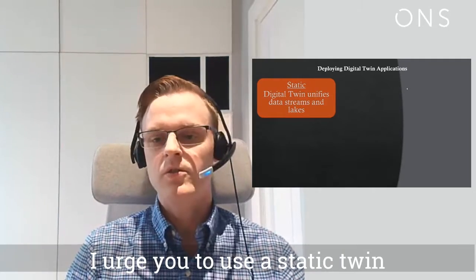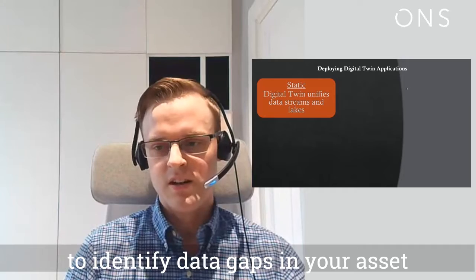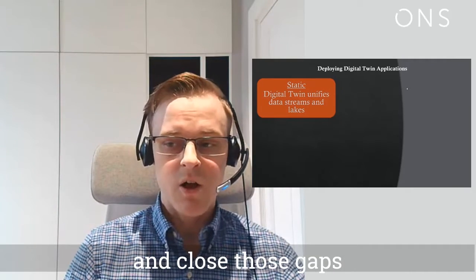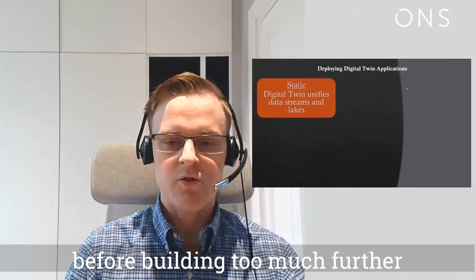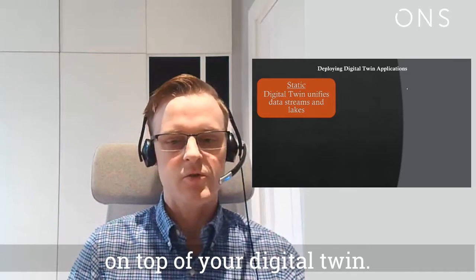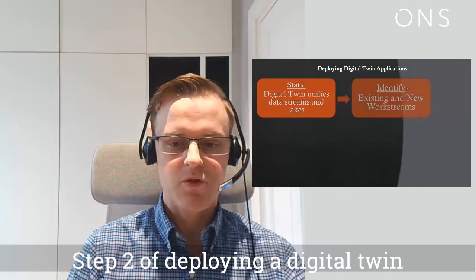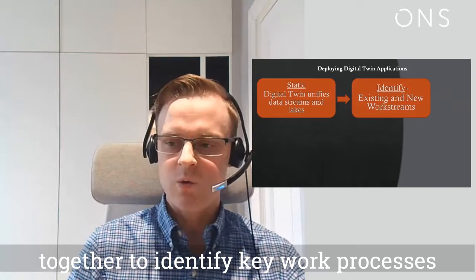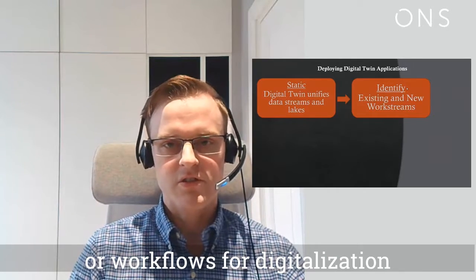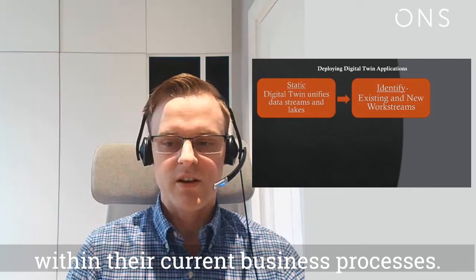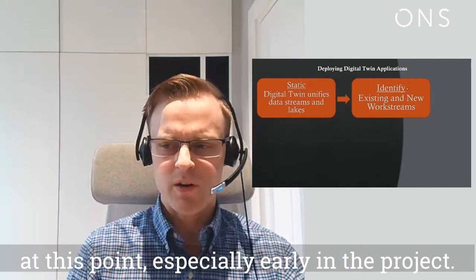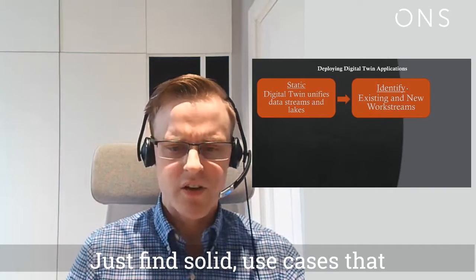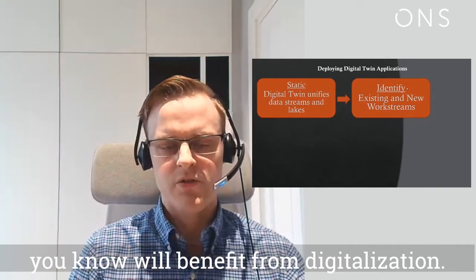I urge you to use the static twin to identify data gaps in your asset and close those gaps before building too much further on top of your digital twin. In step two of deploying a digital twin application, clients and suppliers need to work closely together to identify key work processes or workflows for digitalization within their current business processes. Don't worry about being too visionary at this point, especially early in the project. Just find solid use cases that you know will benefit from digitalization.